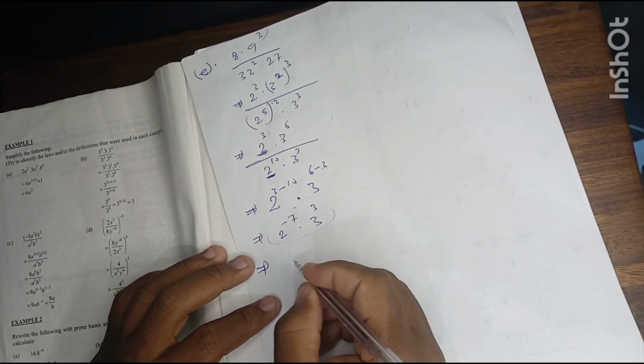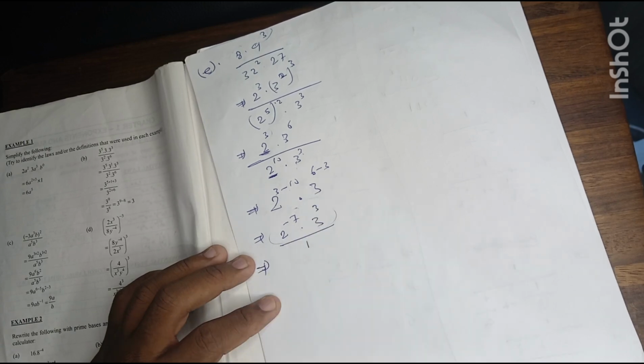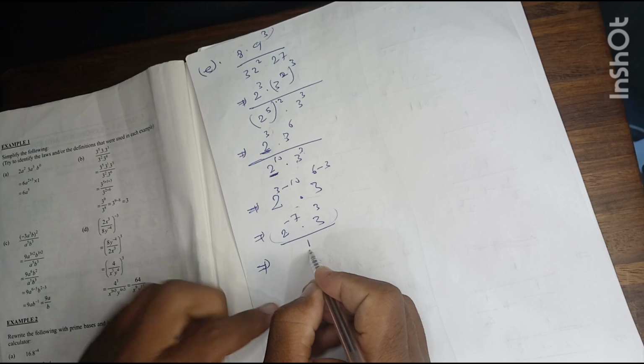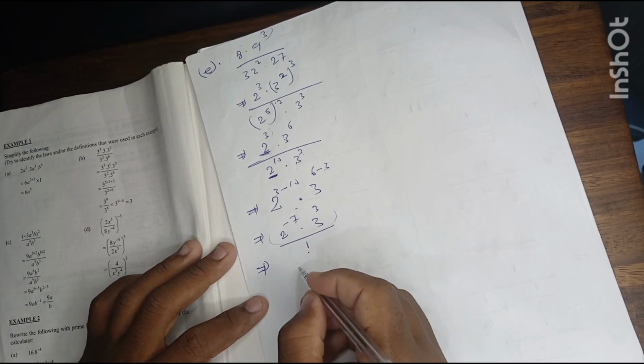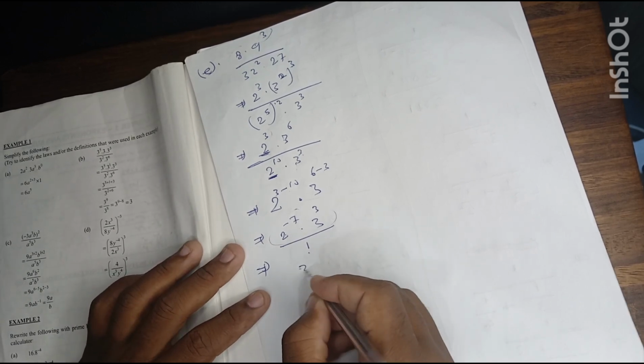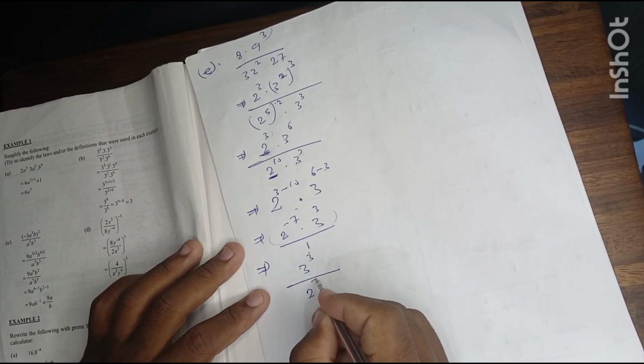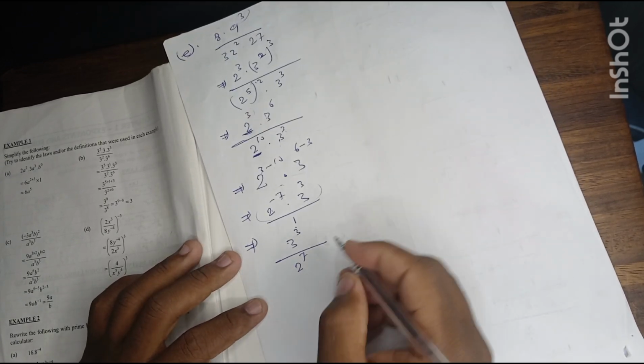So from there, you make this one a fraction, then you take this and it goes to the denominator. So we are going to be left with 3 to the power of 3 all over 2 to the power of 7, like this.